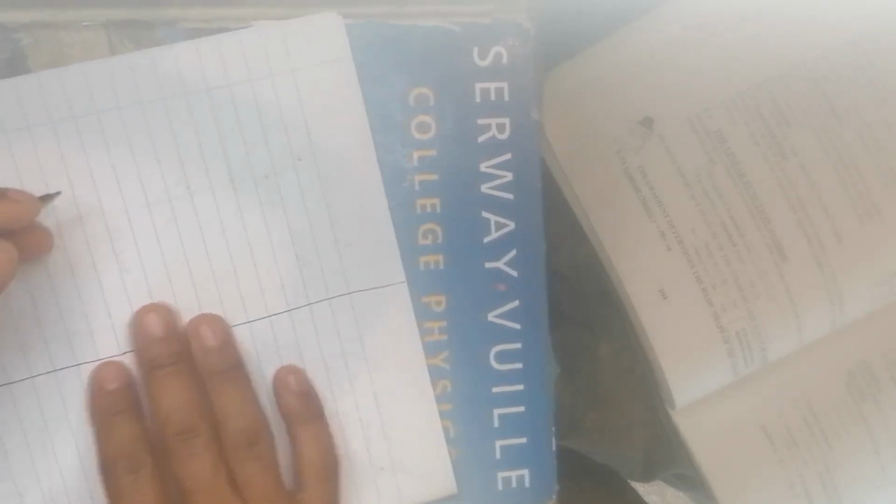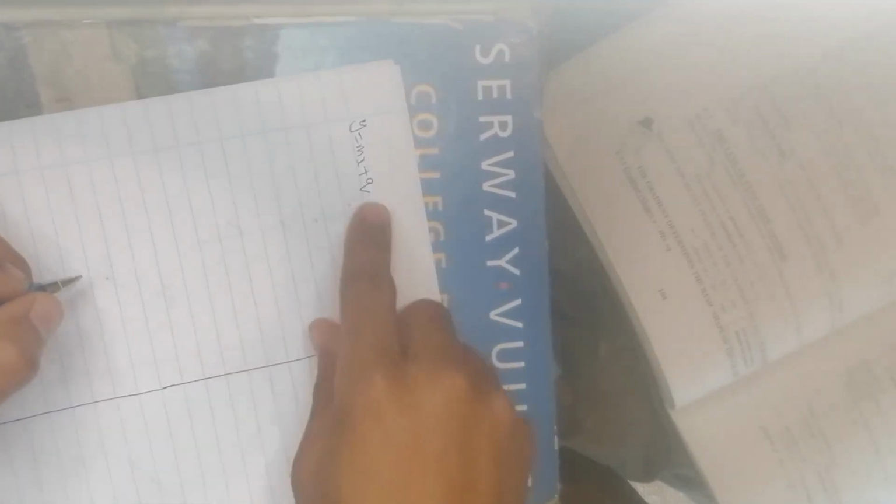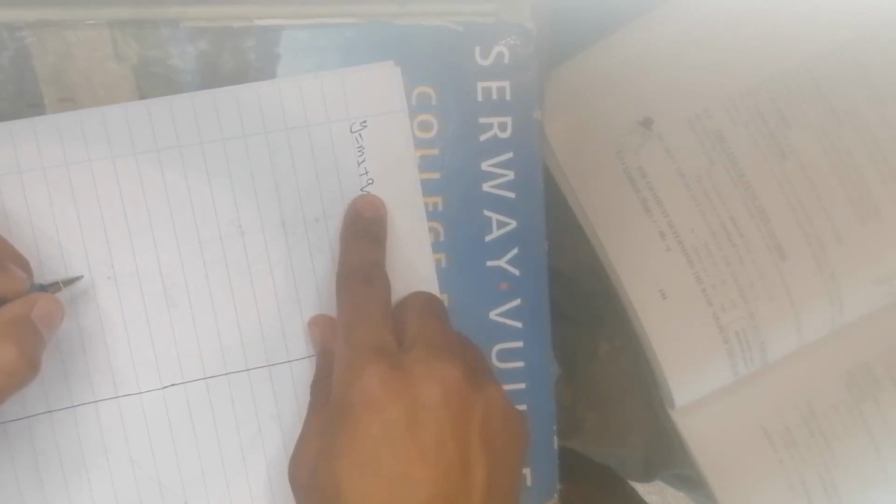And we said that the standard form of a straight line function is y equals mx plus q or plus c, where q or c is the y-intercept, or the vertical translation of the function.